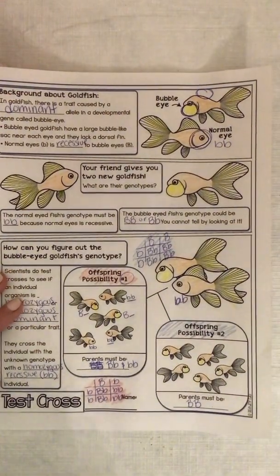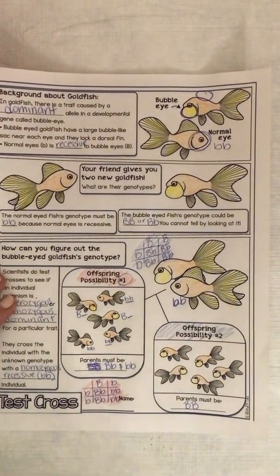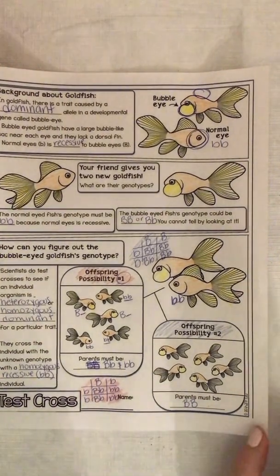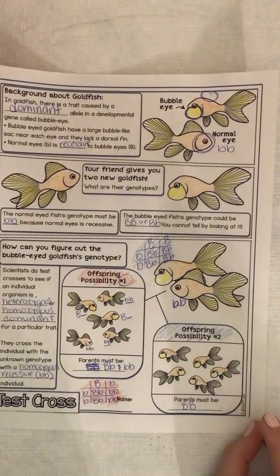All right. Those are your quick notes on how to go ahead and do Punnett squares and differentiate between different word problems.